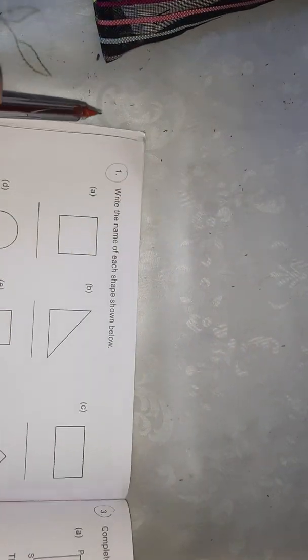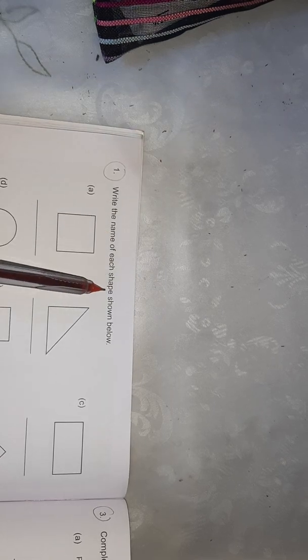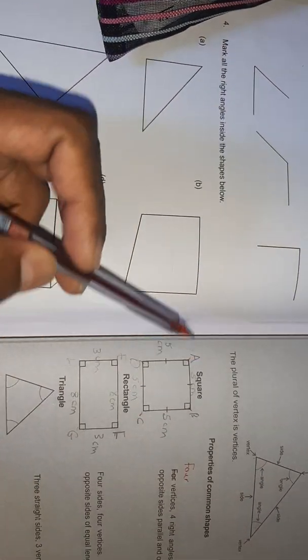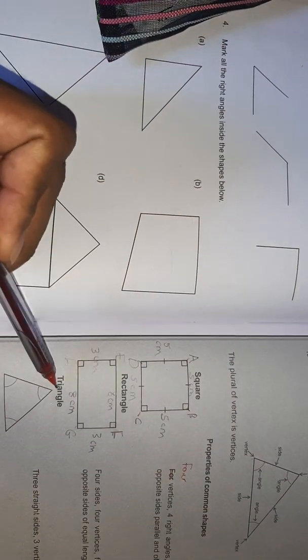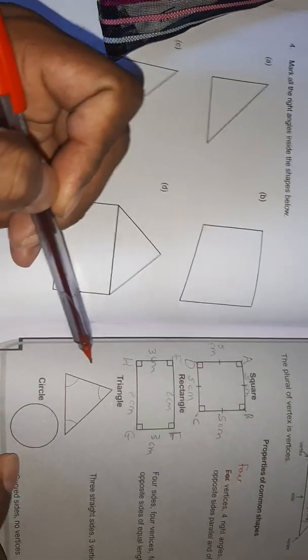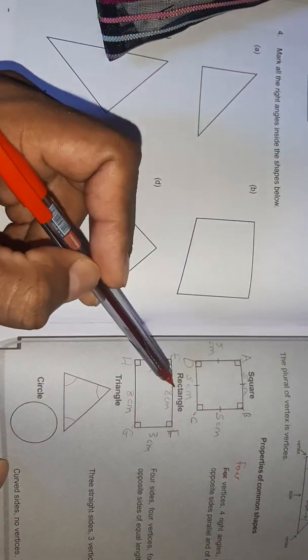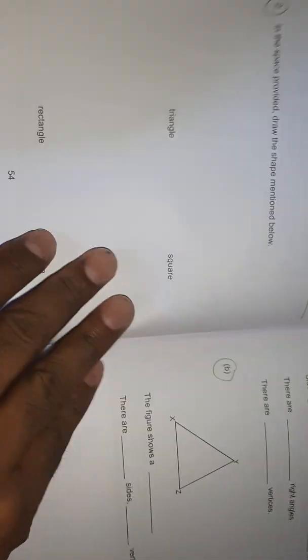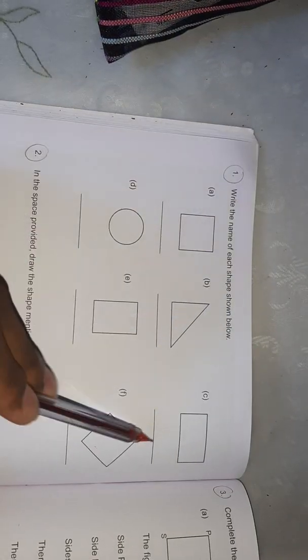Allons voir le devoir qui est très très simple, que vous allez devoir faire dans le livre. Write the name of each shape shown below. Voyez les dessins, à vous de les identifier. C'est très simple, vous avez à choisir entre square, rectangle, triangle ou circle. Ok, choisissez et vous les écrivez ici.